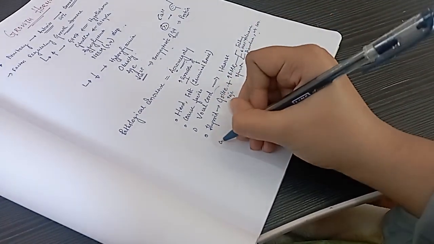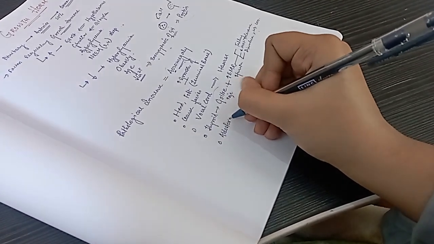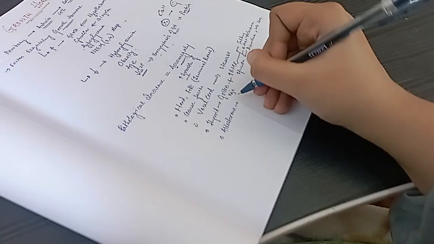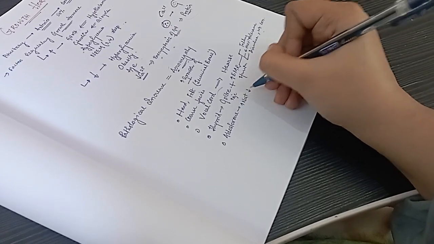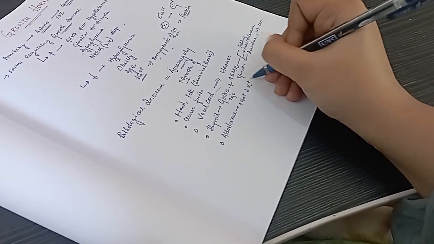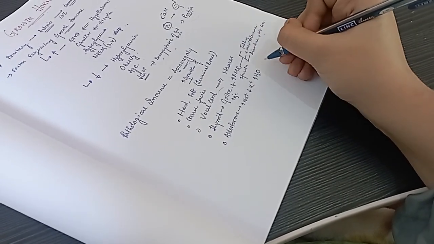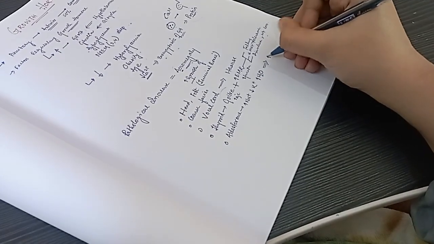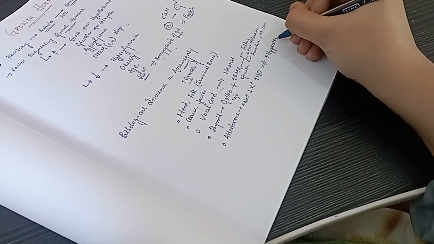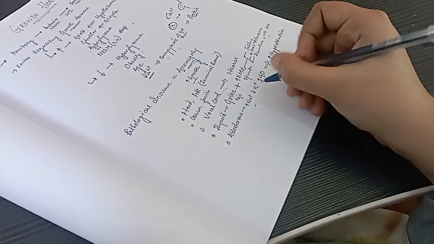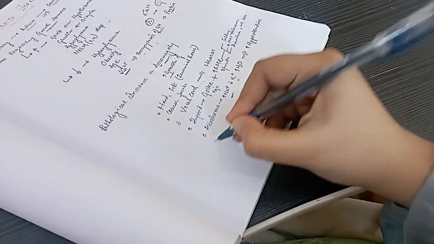Then there will be increase of aldosterone. Aldosterone causes reuptake of sodium and release of potassium and increase reuptake of H2O. So there will be hypertension associated with hypernatremia and hypokalemia. Okay.